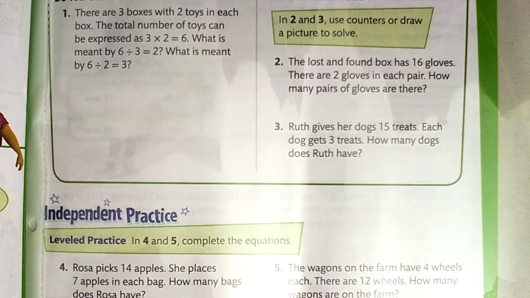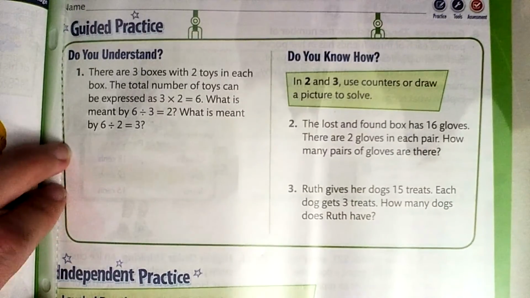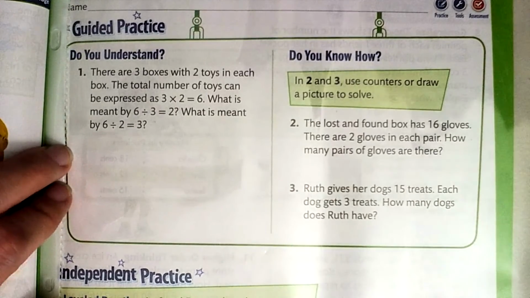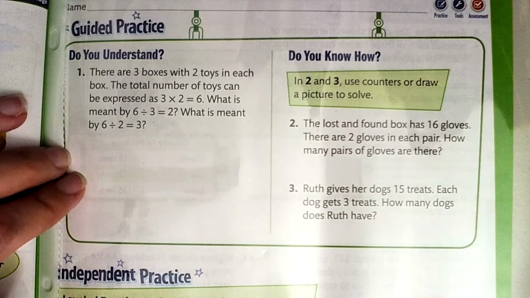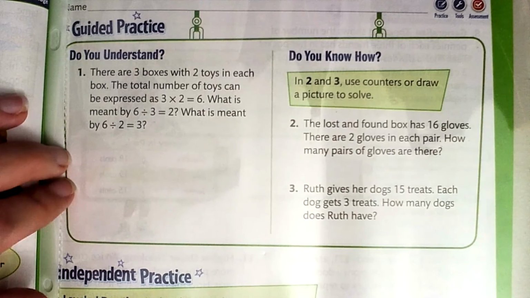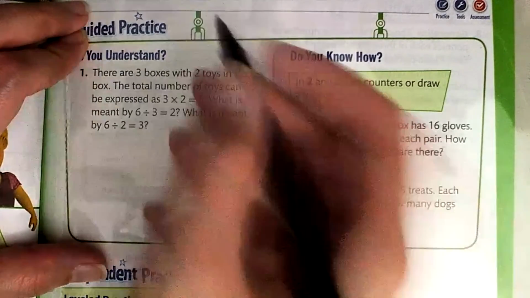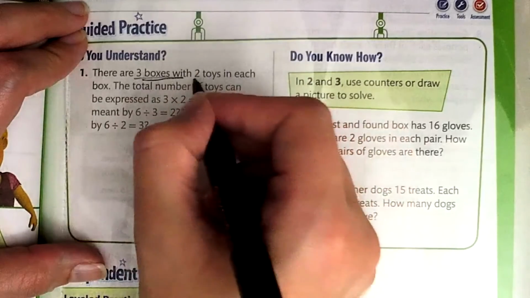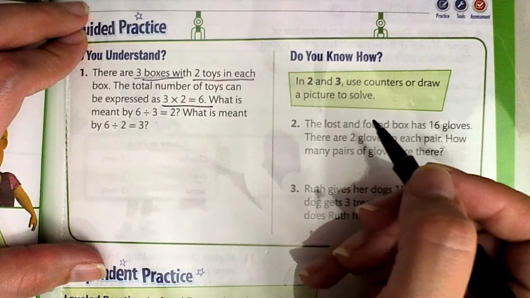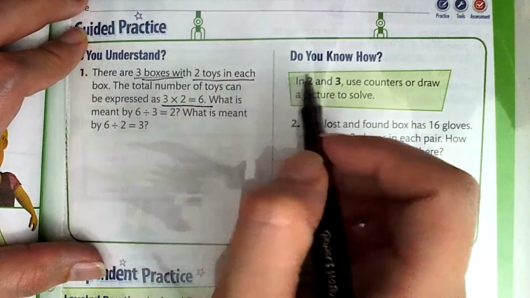Now, for number 1, it says there are 3 boxes with 2 toys in each box. The total number of toys can be expressed as 3 times 2 equals 6. What is meant by 6 divided by 3 equals 2? What is meant by 6 divided by 2 equals 3? Okay, so let's take this apart. Let's go through this one step at a time because this has a lot of parts to it. So we know 3 boxes with 2 toys in each can be written as 3 times 2 equals 6. We know that from our multiplication lessons. 3 groups with 2 in each group, 3 times 2 gave us 6.